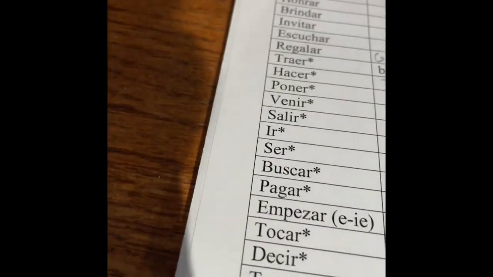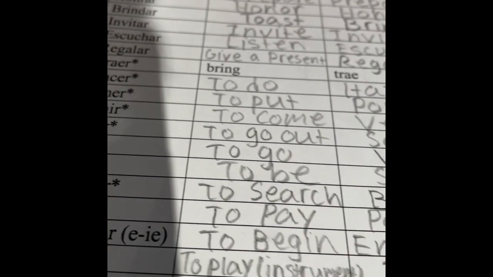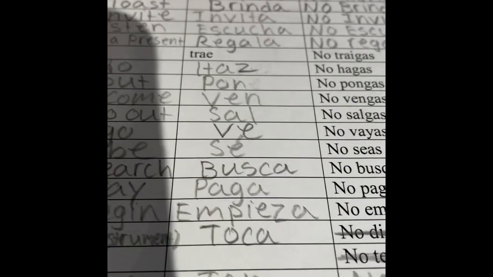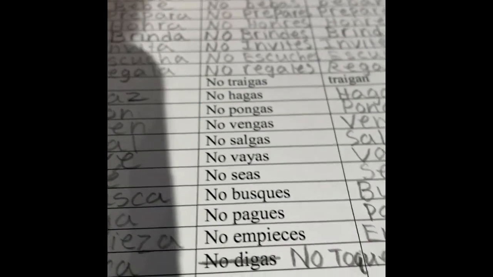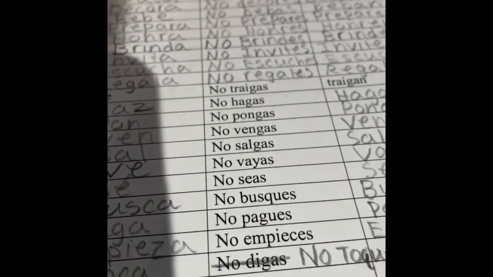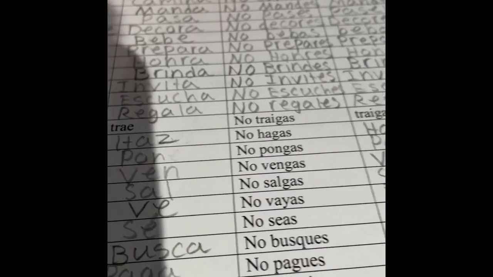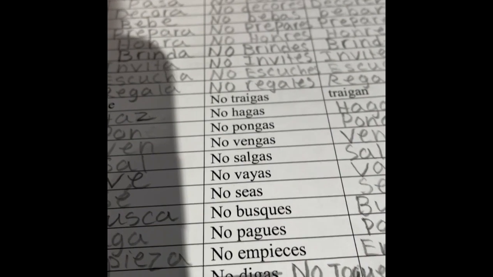Alright. Here's where it gets a little bit trickier. So buscar. Buscar means to search. Busca is the affirmative. Now here's where it gets a little bit trickier, because you would think no busques, right?